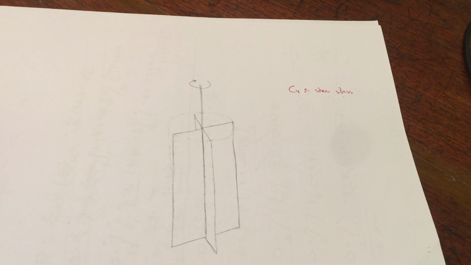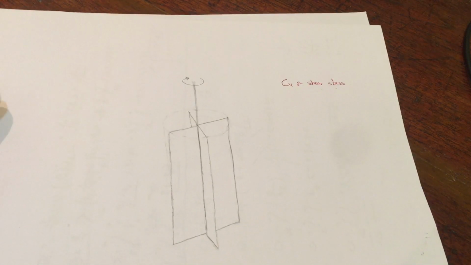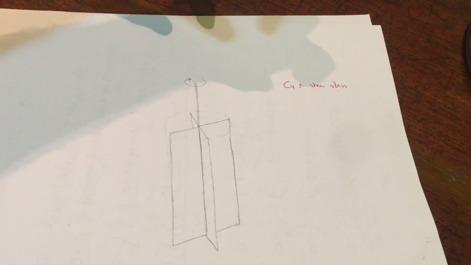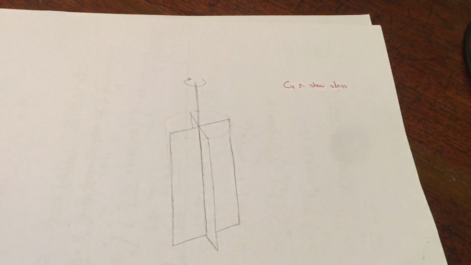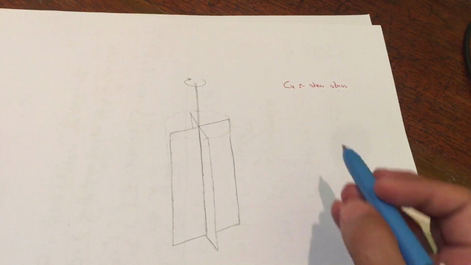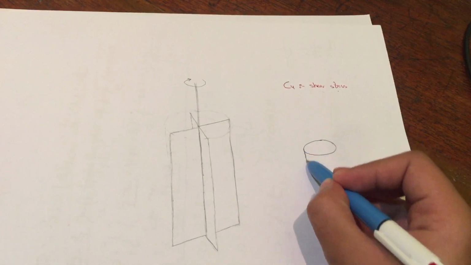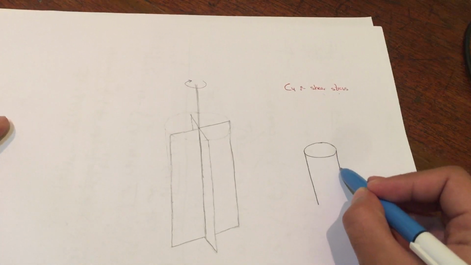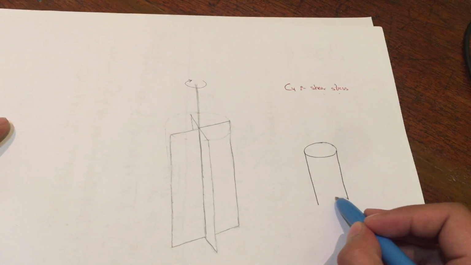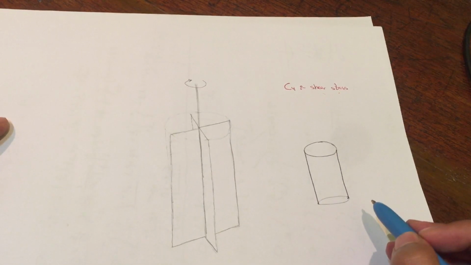So what will happen if I rotate this piece of vane? I am going to get a cylindrical shape. This is my cylindrical shape. Let's assume it in this way.